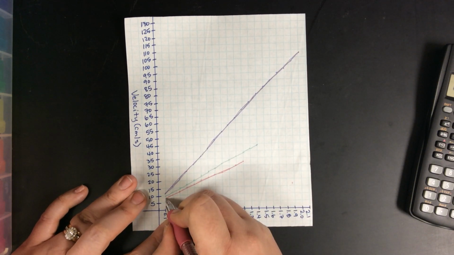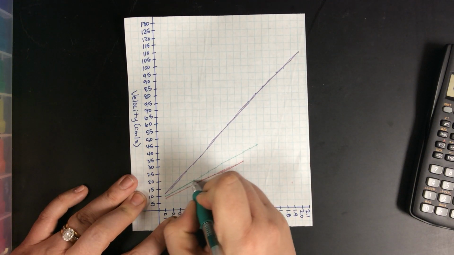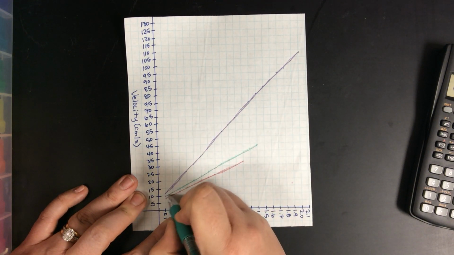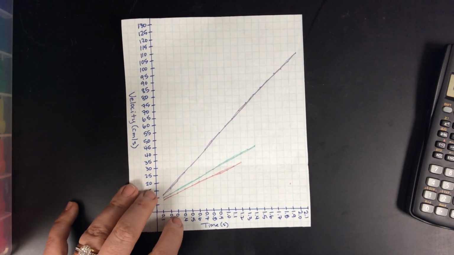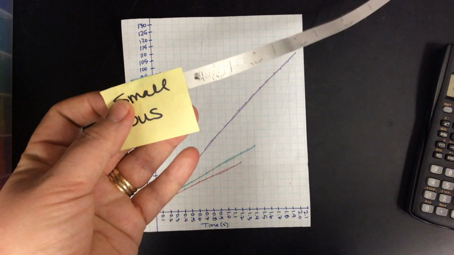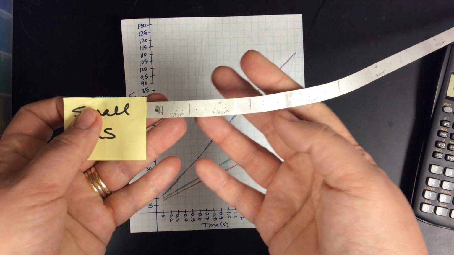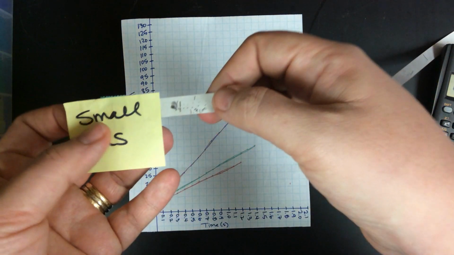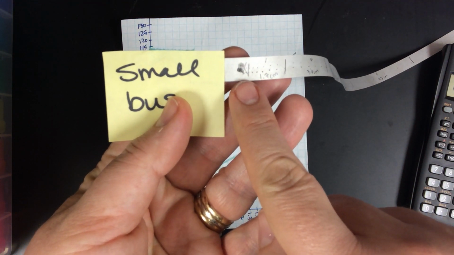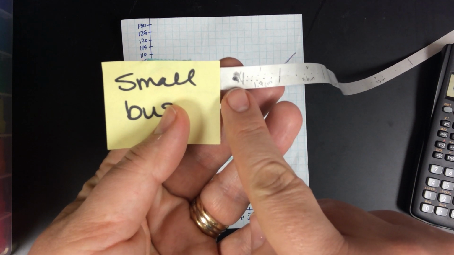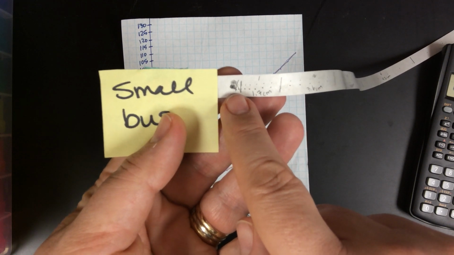And you might notice that I'm not starting at 0, 0. And there's a reason for that. And I will show you that reason right now. So this is our spark tape for the small bus. This is the one that I marked and measured to get the information that you have in your data chart. And if you look real closely, you can see there's actually some marks before where I started measuring. And those are hard to read.